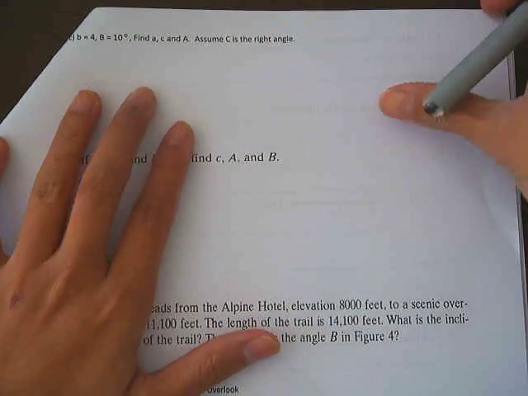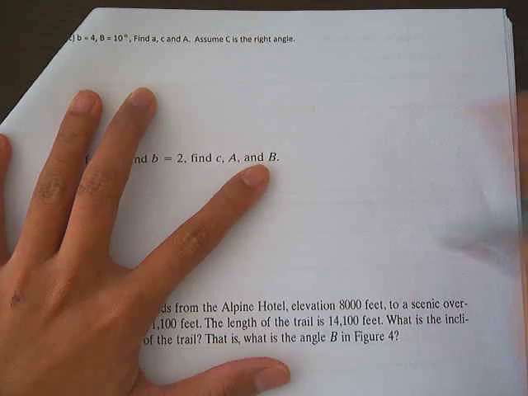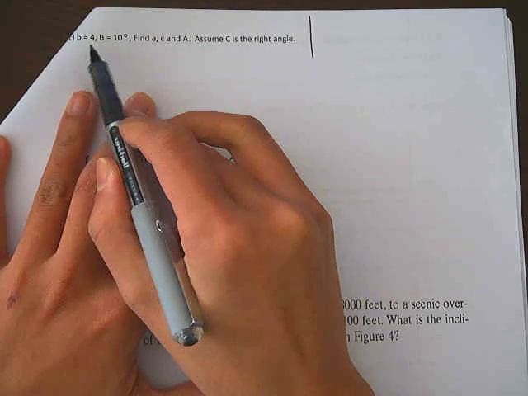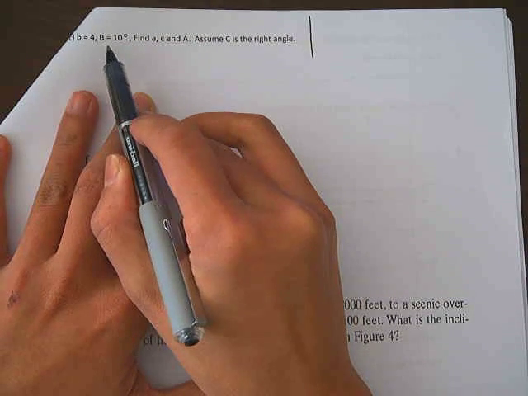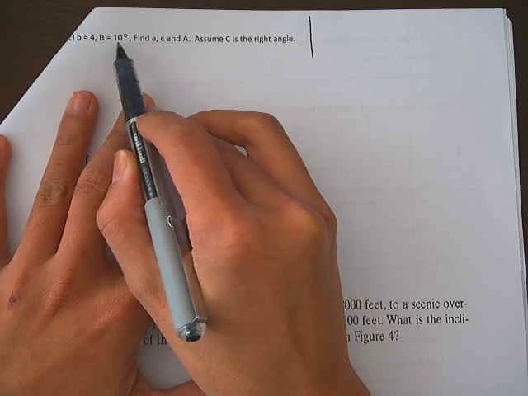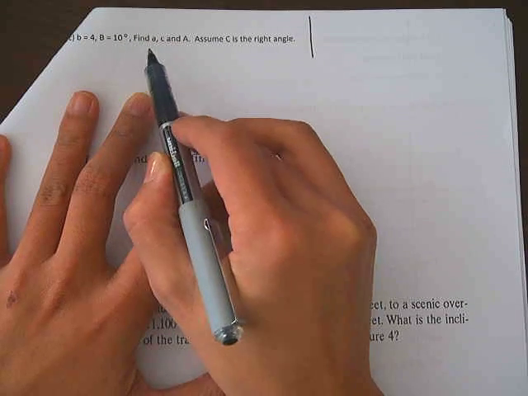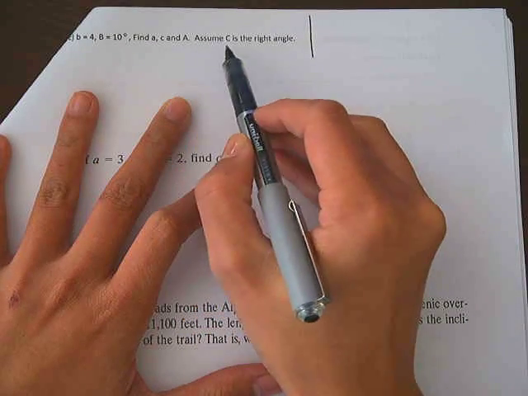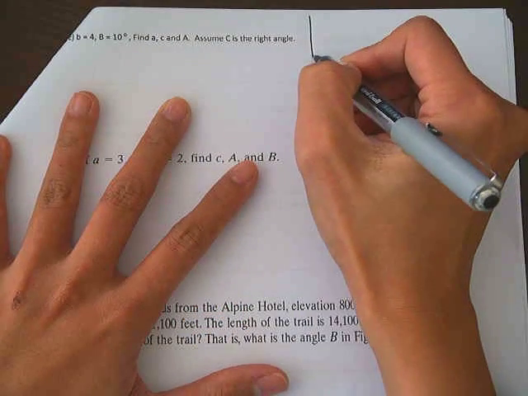This particular triangle didn't give you a picture, but that doesn't mean you can't draw one out. So let's draw it out. It says little b is 4, that means it's 4 units. Big B is 10, and there's a bubble, so that's 10 degrees. Find little a, little c, and big angle A. Assume C is the right angle.